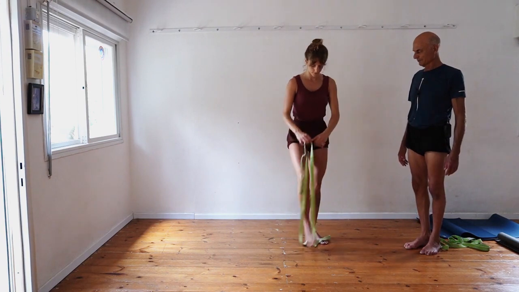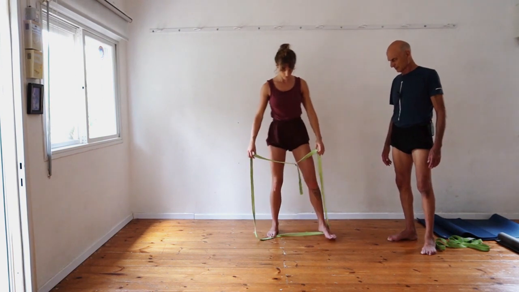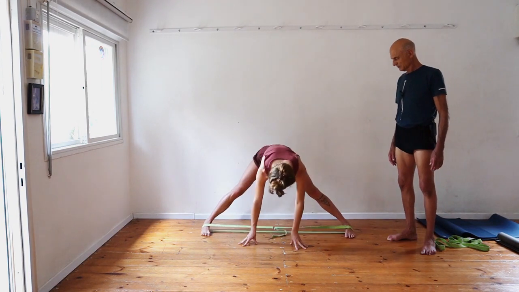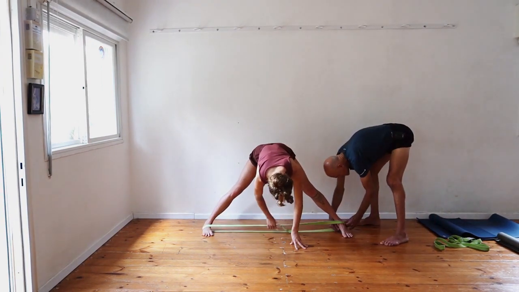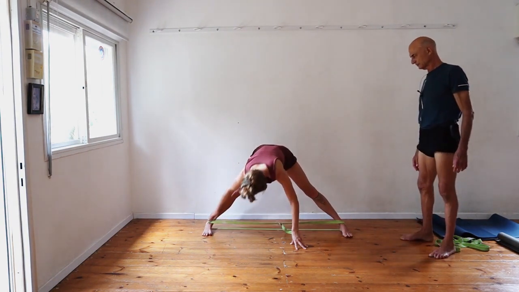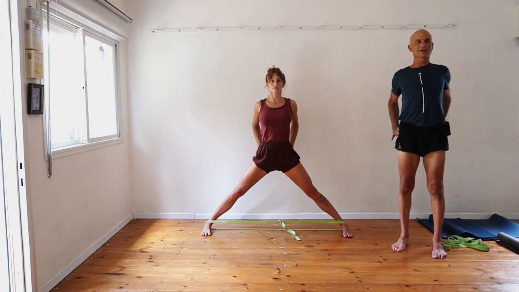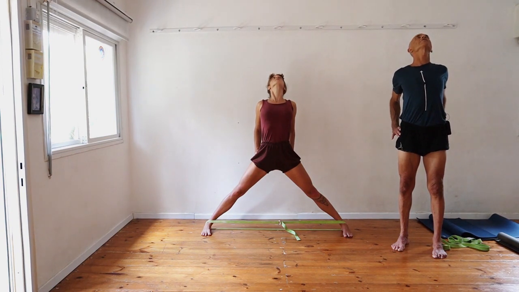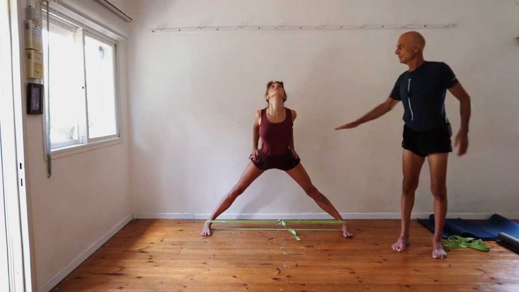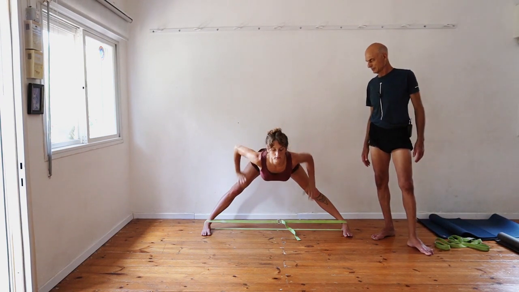Prasarita Padottanasana. Put it on the heels, 2 heels. And if you need to adjust the belt, of course you can do so. So the stance will be big enough for Prasarita. Okay, put your hands on your pelvis, roll your shoulders back, look up, make your back concave, shoulder blades down and in, and then you go forward until your trunk becomes parallel to the floor. Okay, and then hands down.